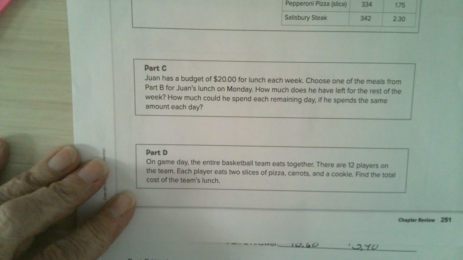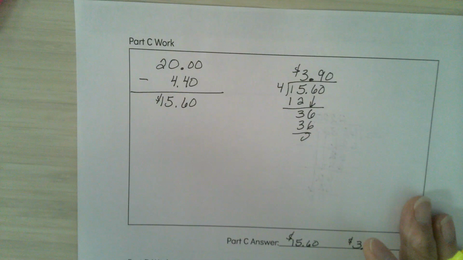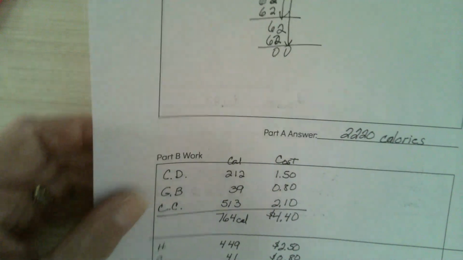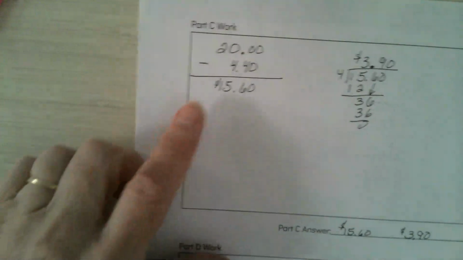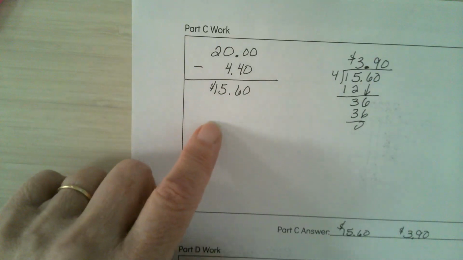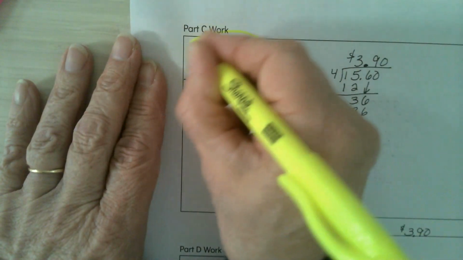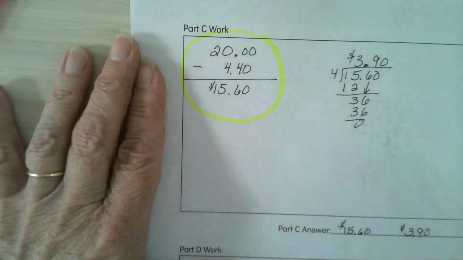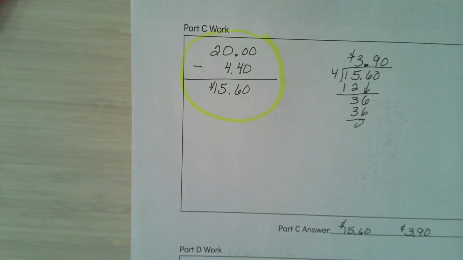Well, I chose my $4.40 one, which was corn dog, green beans, and chocolate cake. I subtracted from 20. You need to show that you subtracted something from 20. I got $15.60.